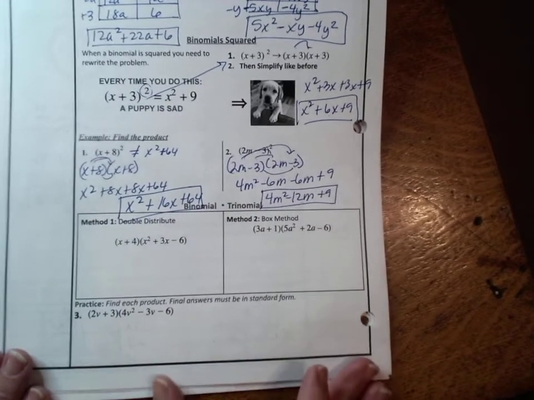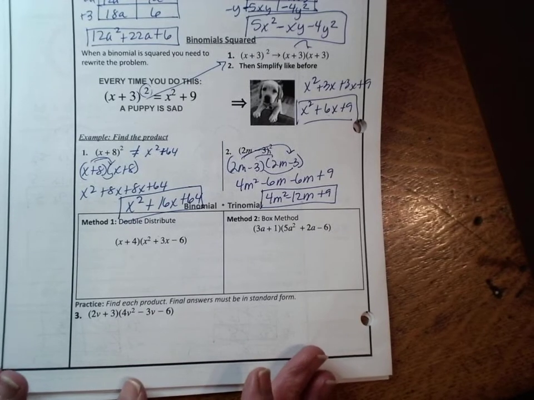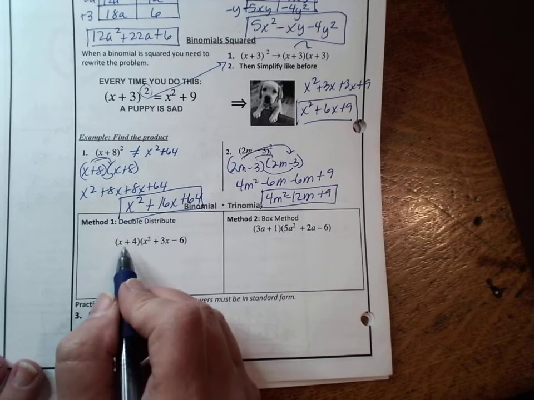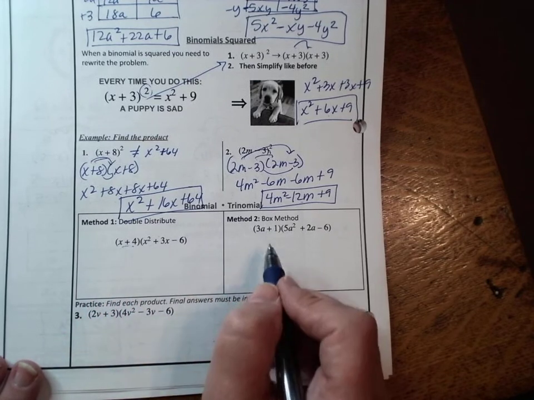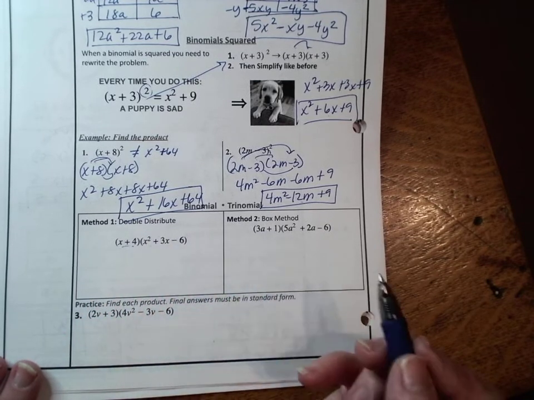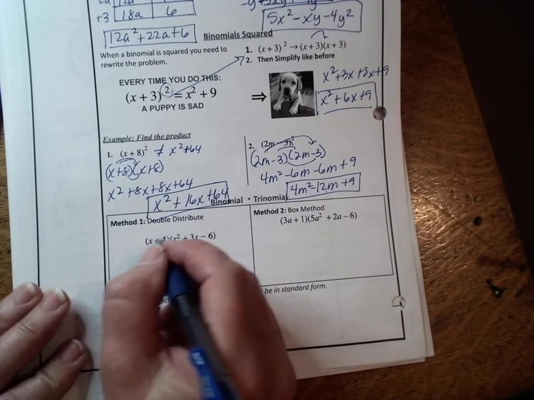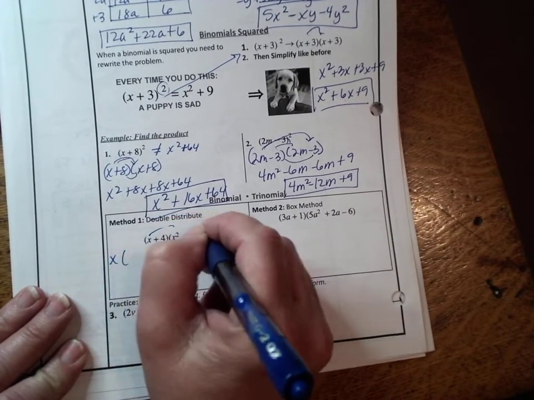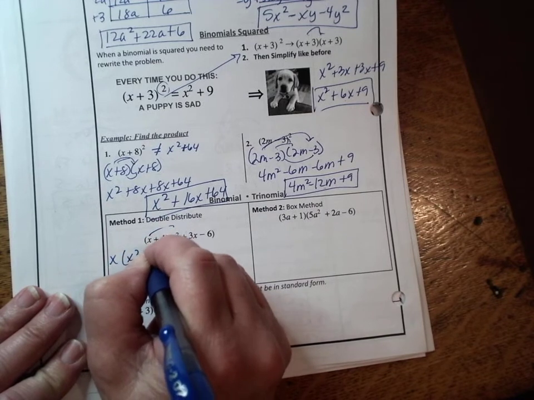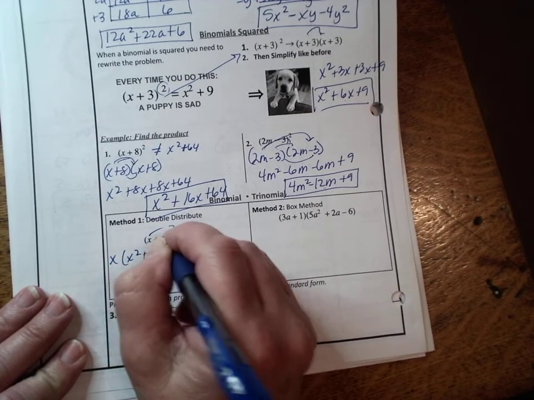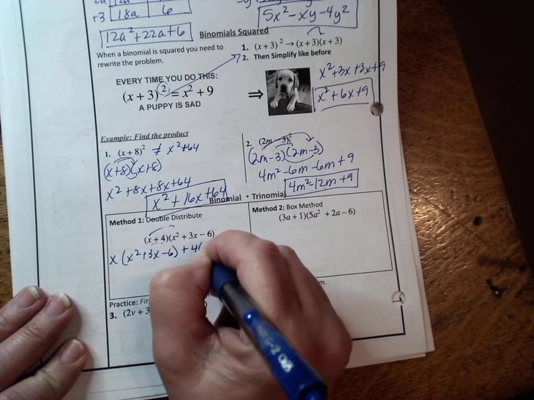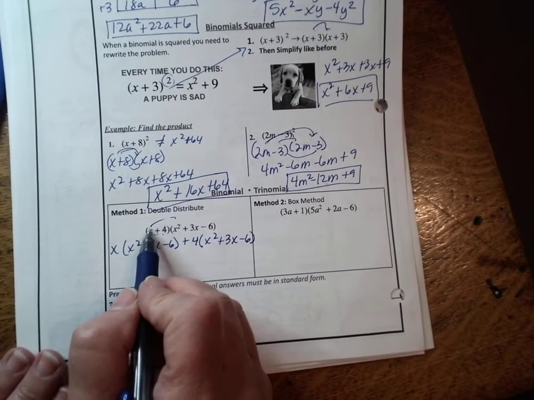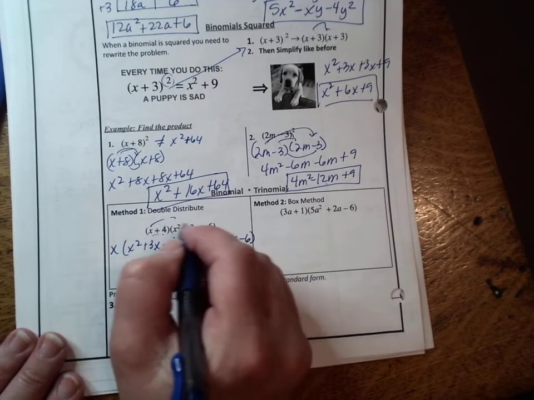Okay, so let's look at this one. Again, pause your video, write it down, process it. Now, a binomial times a trinomial. A binomial and a trinomial. We can do the double distributive or the box method, either one. So double distributive means you're taking this x times everything here, x squared plus 3x minus 6. And then you're doing plus 4 times all that. That's all that's happening, is you're distributing that x to every term inside onto this other one.